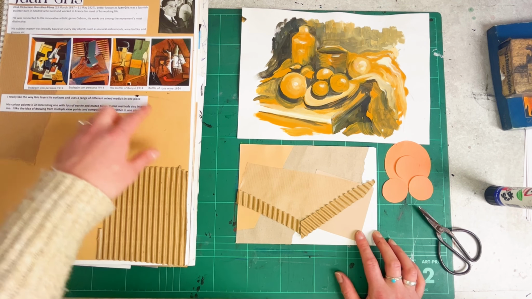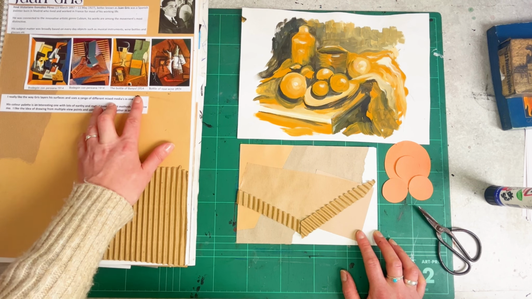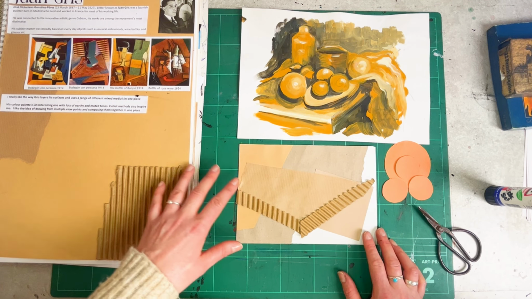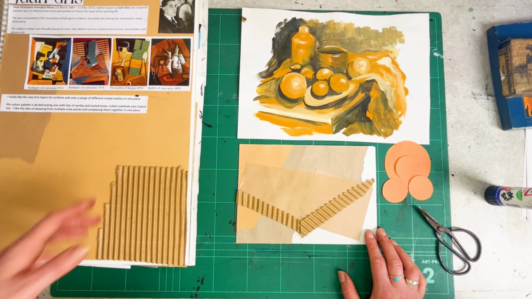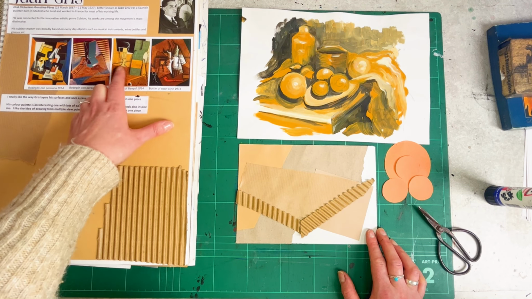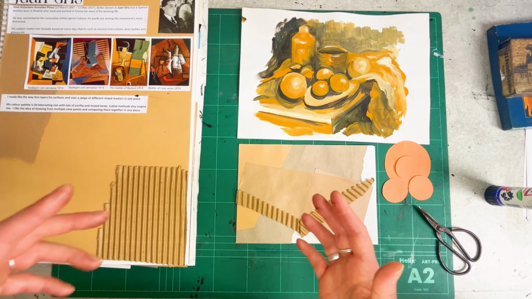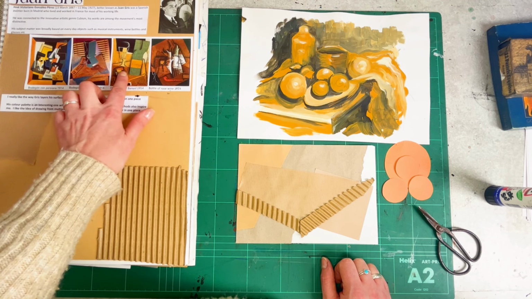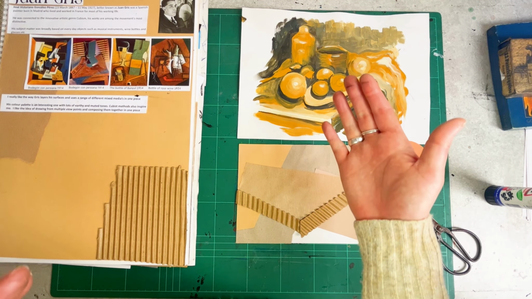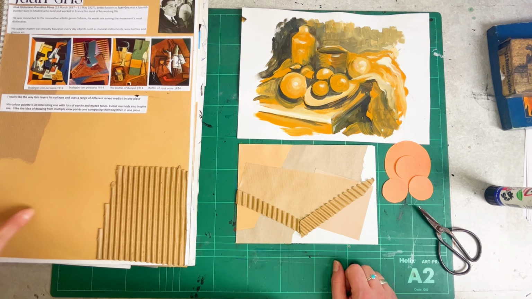And it's also important to point out the fact that Juan Gris was actually a Cubist artist. So the Cubist artists were a group of artists who created work by looking at things from different angles and then replacing it in one piece. So a lot of their work comes across as quite flat because they've joined the different angles together in one composition.